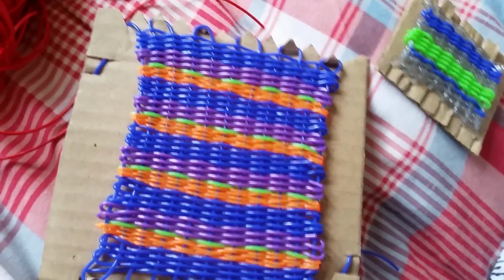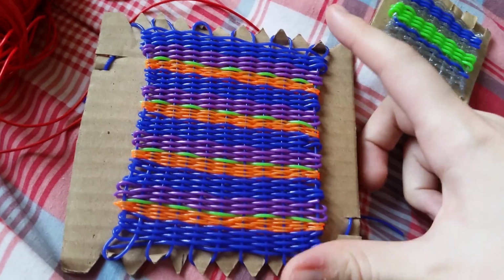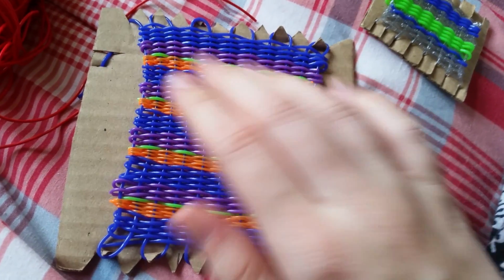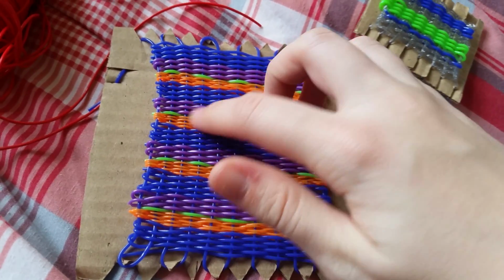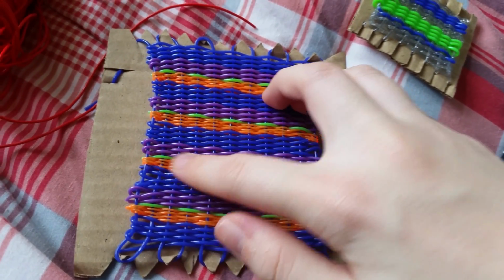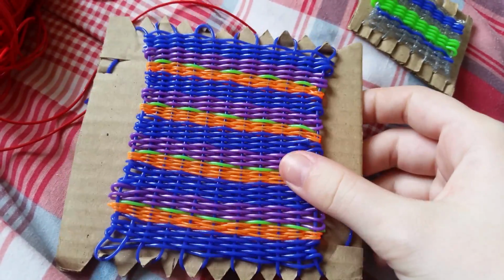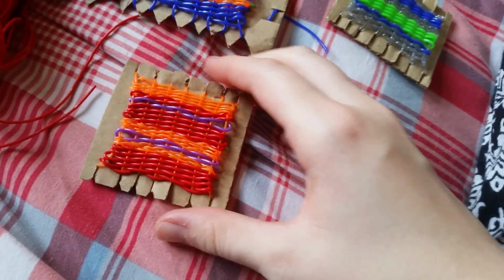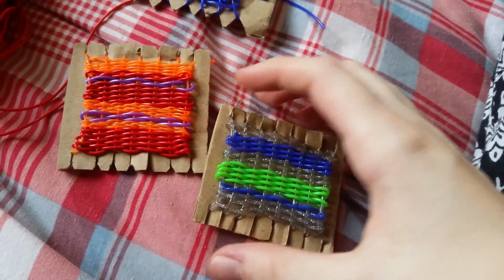So I started off doing this one, which took quite a while because it's quite big, like coaster size. Just play and weave, and they feel really good. You just want to run your finger over them. But I'm a bit scared to take it off this cardboard thing in case it dies. I think finishing these will be difficult. I don't really know how to do that at the moment. Do I melt the edges? I don't know. Do I try and sew plastic?